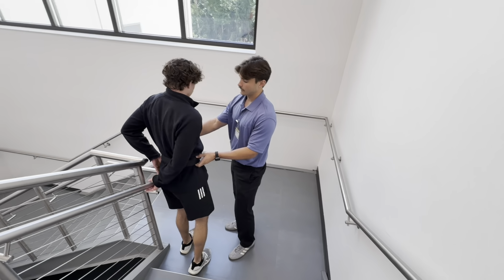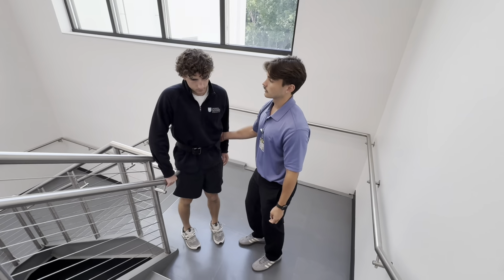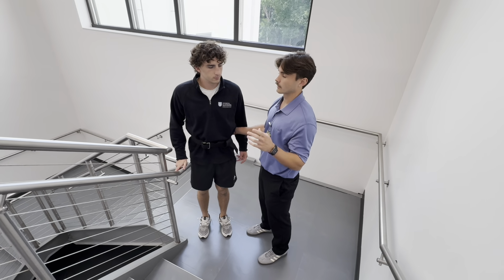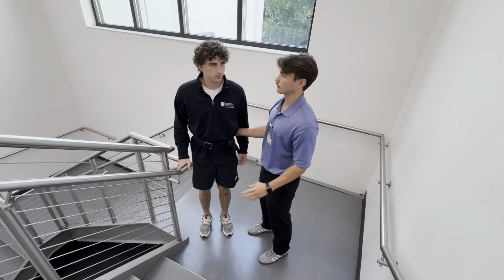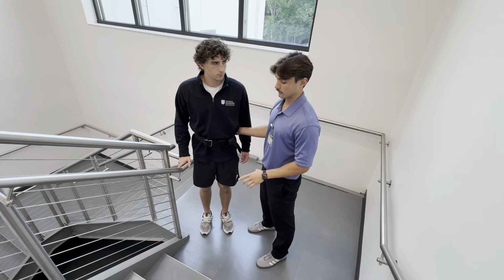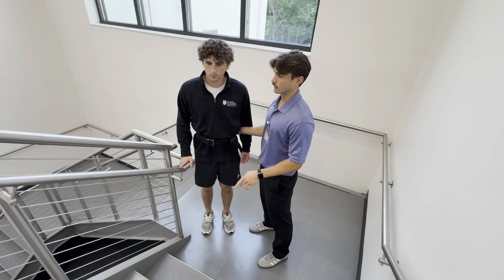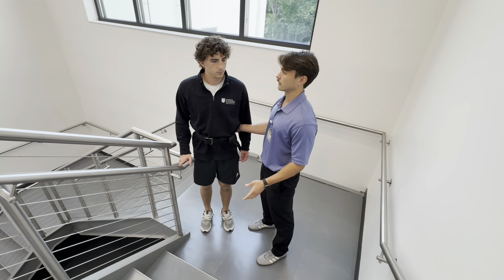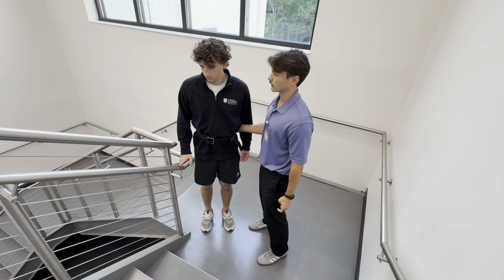Alright, good. So for this, this is scored on a scale from 0 to 3. 3 would be normal, and 0 would indicate severe impairment. And since you use 2 feet on each step, that indicates a moderate, as well as using the handrail.